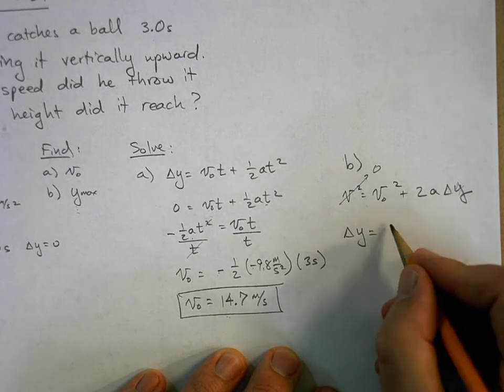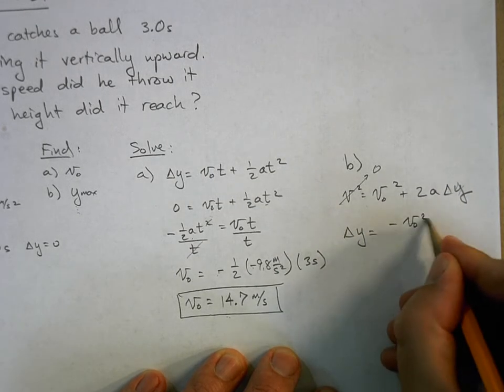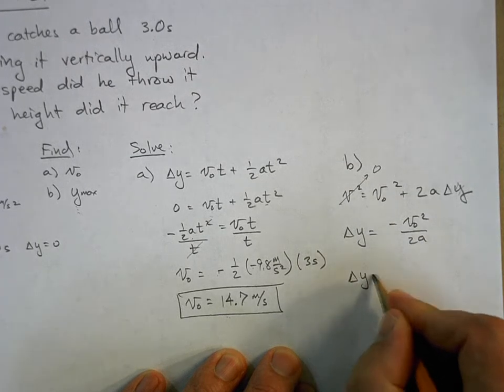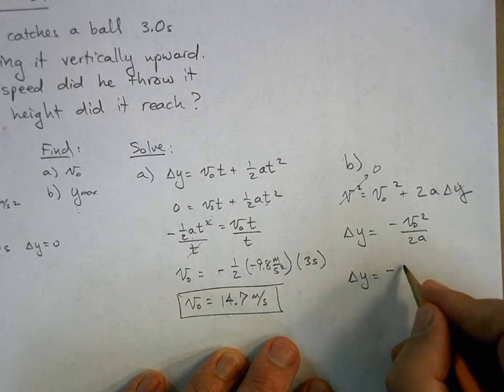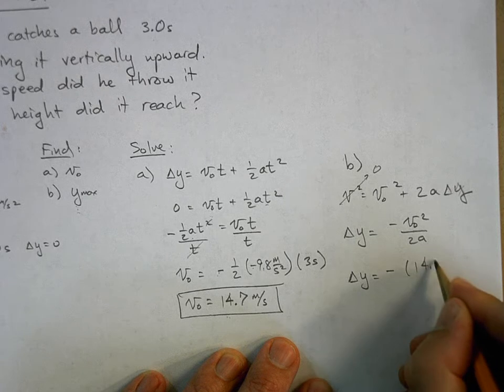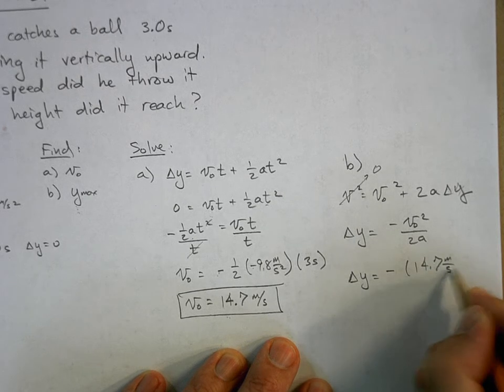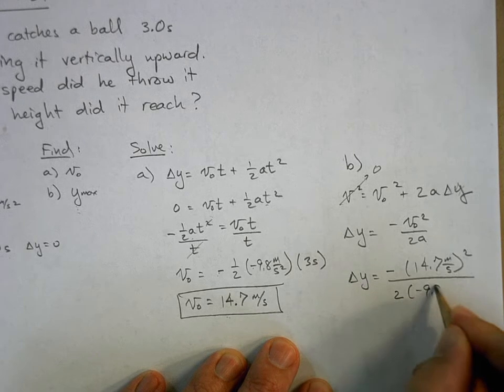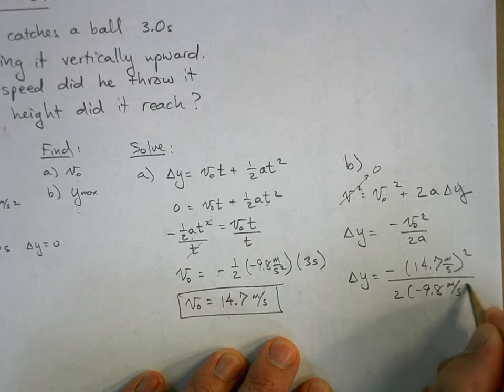So delta y is equal to negative v naught squared over 2a. Negative 14.7 meters per second, squared, over 2 times negative 9.8 meters per second squared.